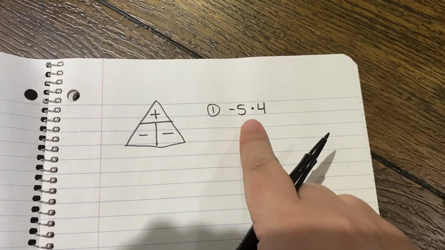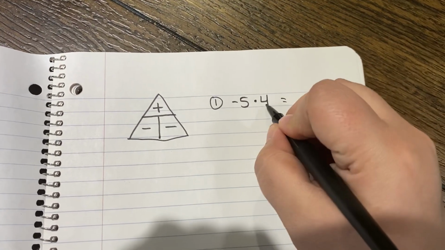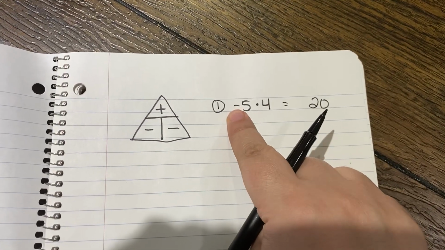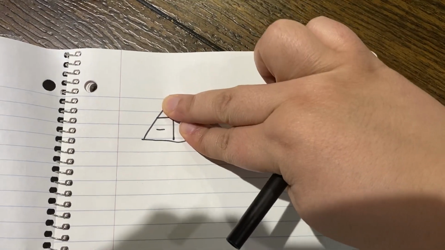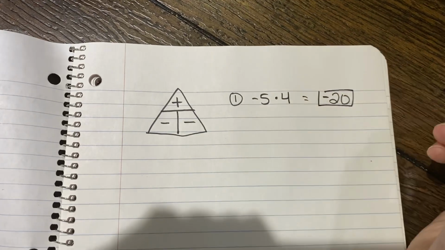Remember, the dot means multiplication. So first thing we're going to do is multiply 5 times 4, which gets me 20. And then we see that we have a negative and a positive. So we cover up a negative, cover up a positive. So our answer is going to be a negative. So our final answer is negative 20.